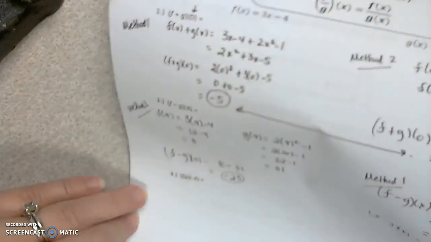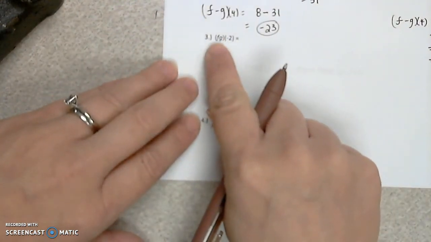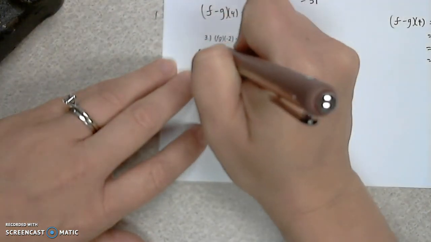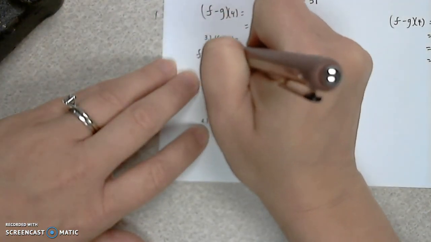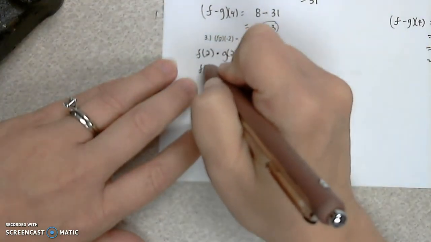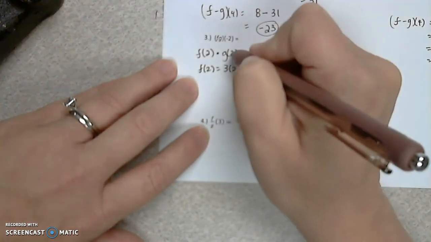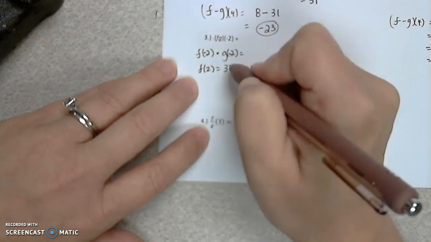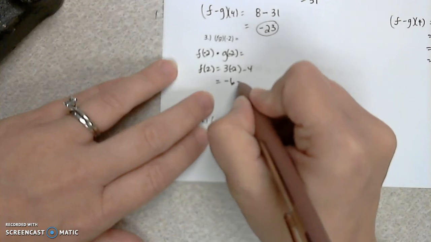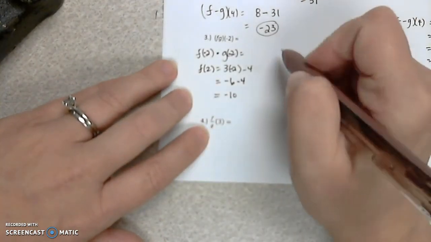Alright, let's take a look at the next one. It says f times g of negative 2. So I'm going to find f of negative 2 first, and I'm then going to multiply it times g of negative 2. So f of negative 2 would be 3 times negative 2 minus 4. Make sure I get my negative in there. So 3 times negative 2 minus 4 would be negative 6 minus 4, which is negative 10.